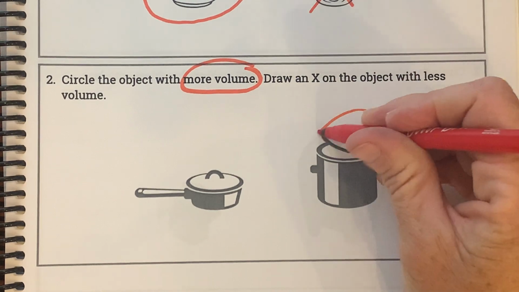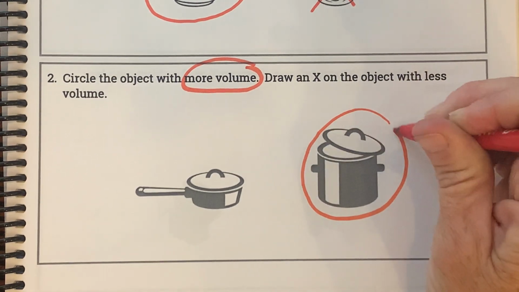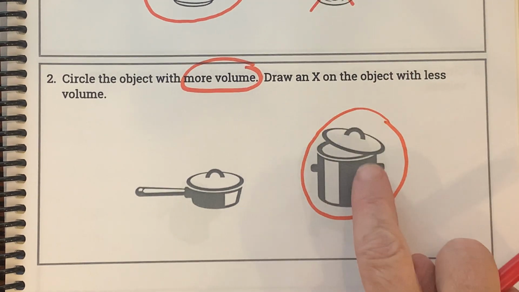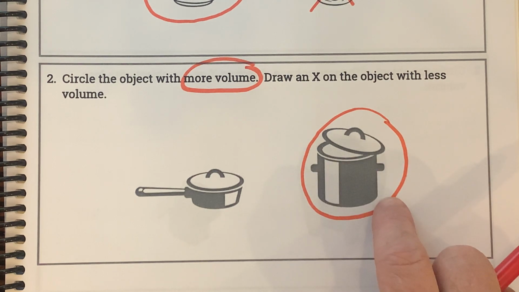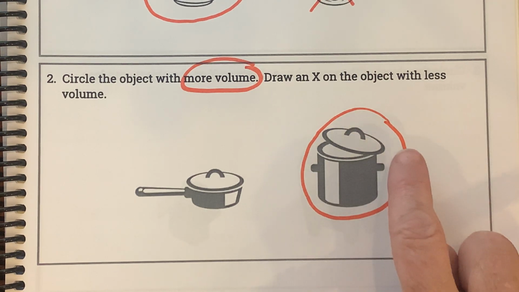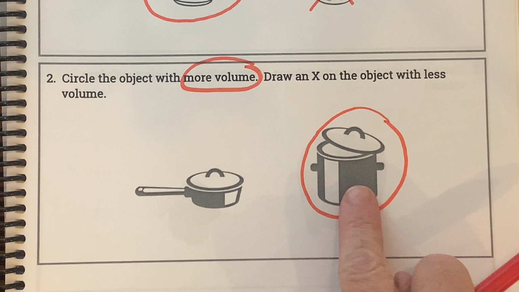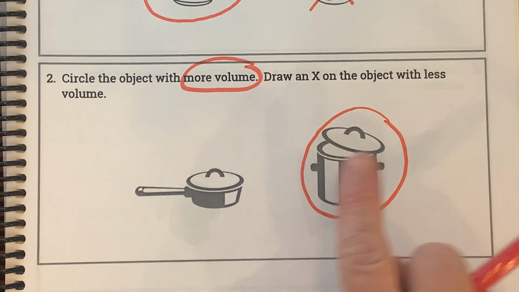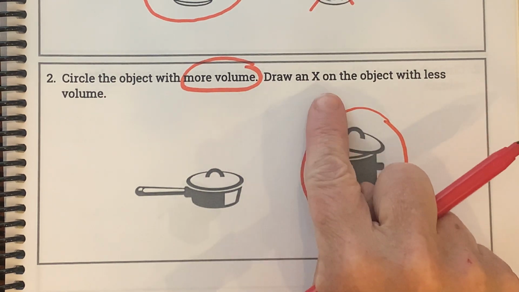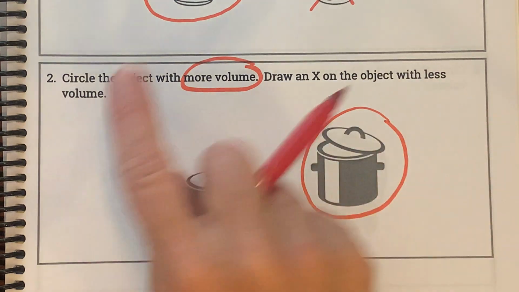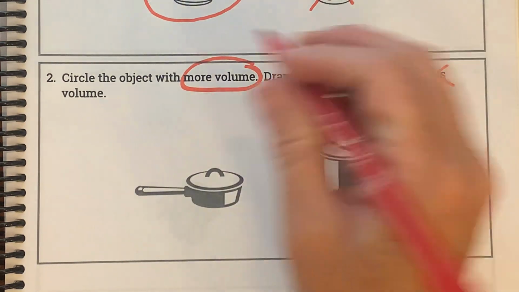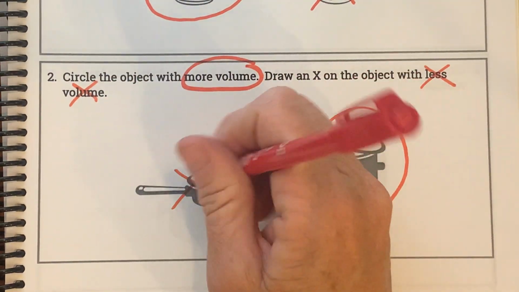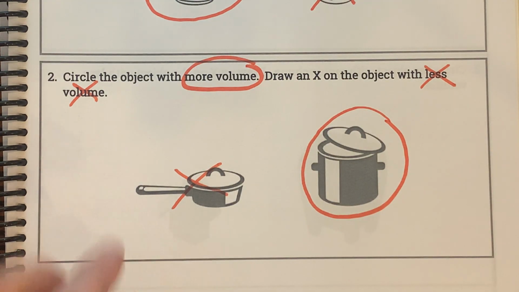Wouldn't it be this one, friends? So this has more volume because it holds more. So I could say this pot holds more than this pot. Then it says draw an X on the object with less volume. So less volume would be this pot because this pot holds less.